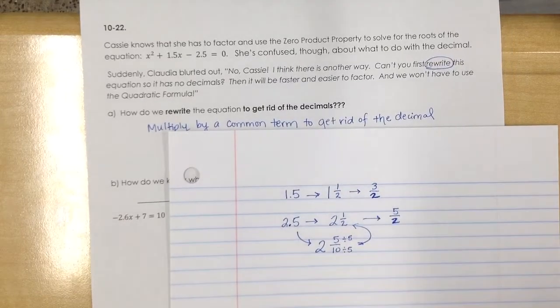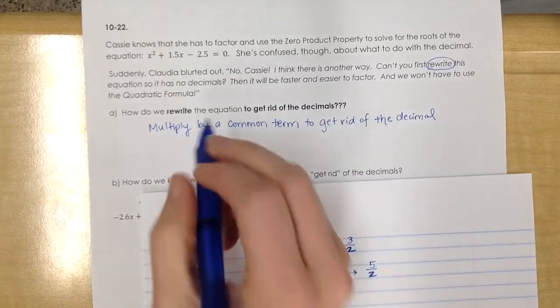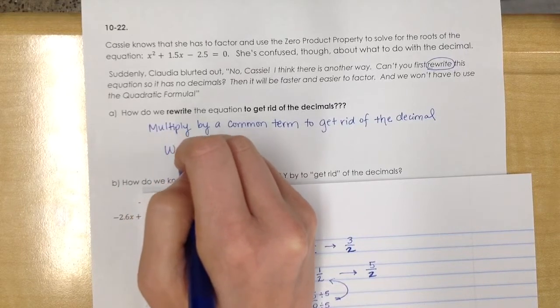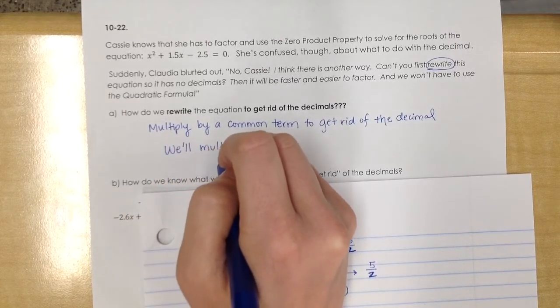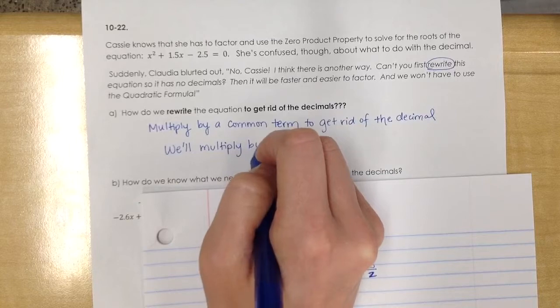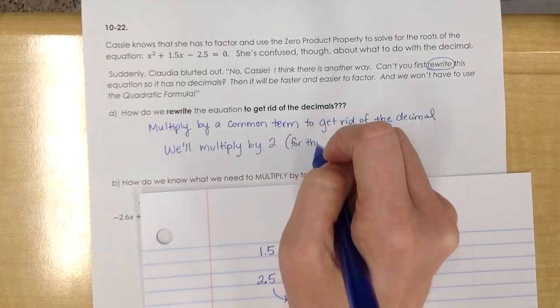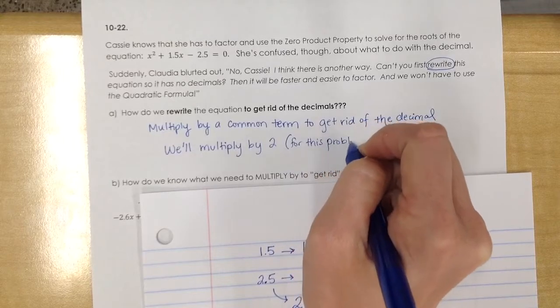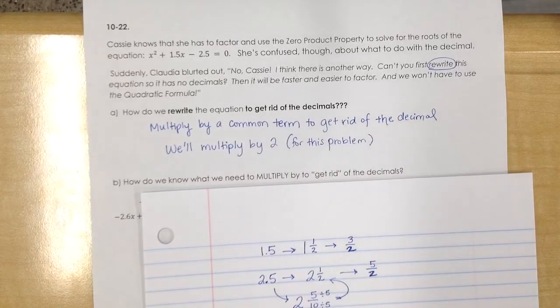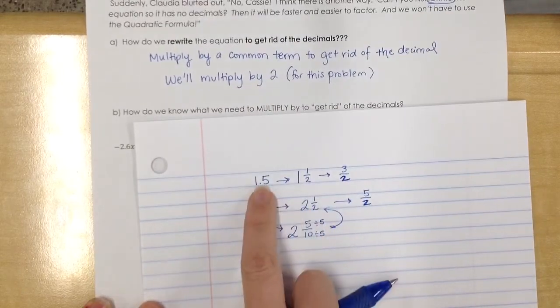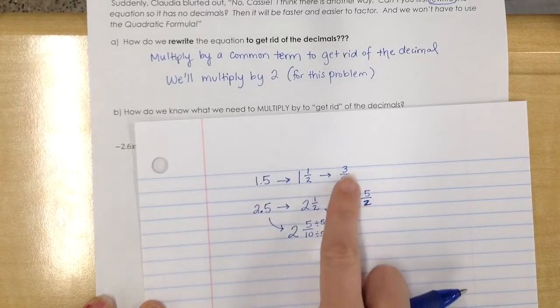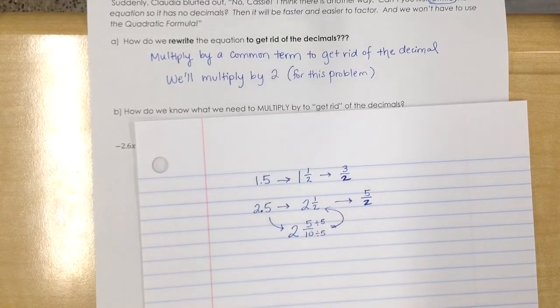So what we're going to have to multiply by in this problem is 2. We'll multiply by 2 for this problem. That's not true for all problems, but for this problem, both of our decimals turn into a denominator of 2. So we're going to multiply by 2.